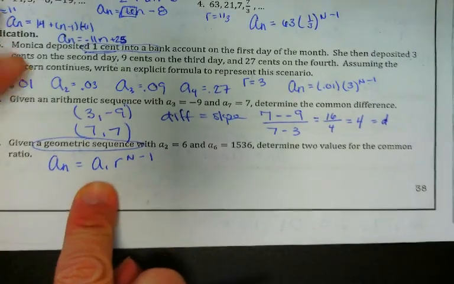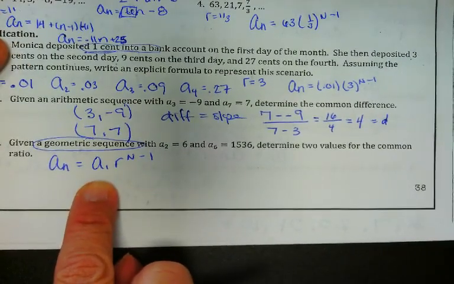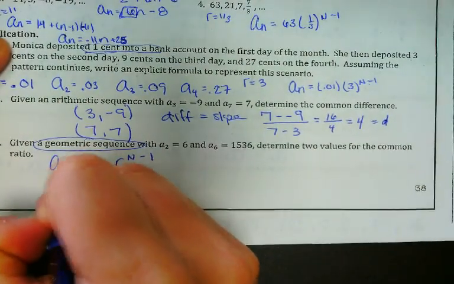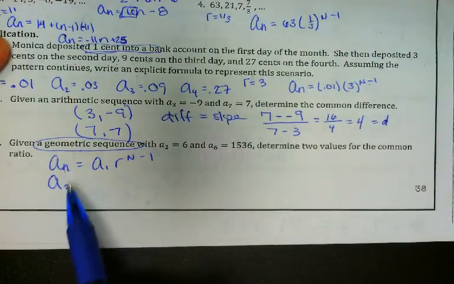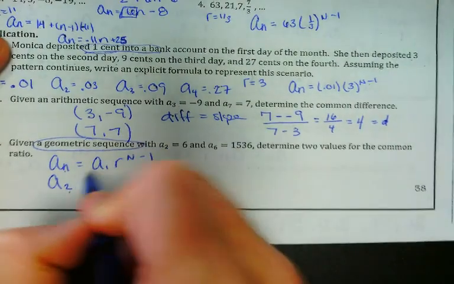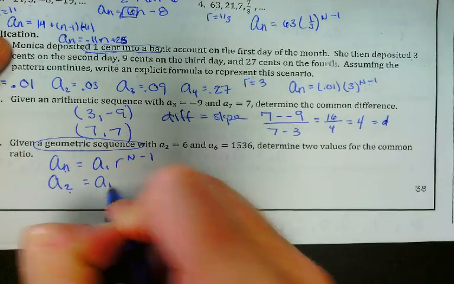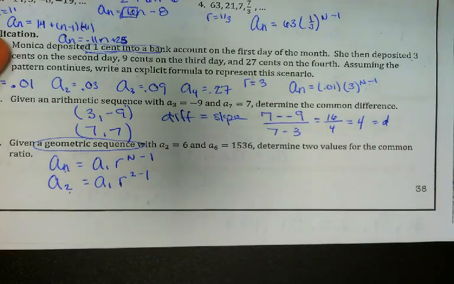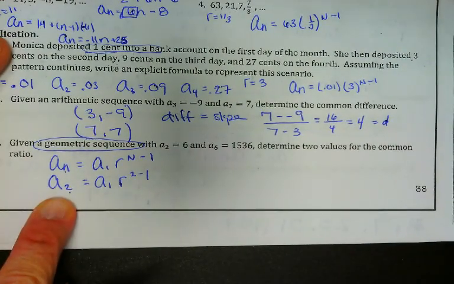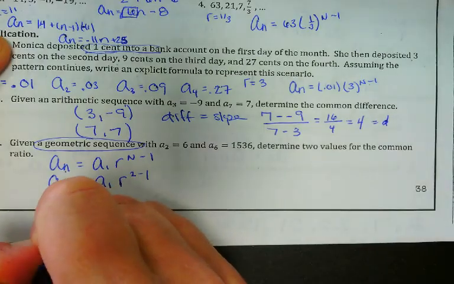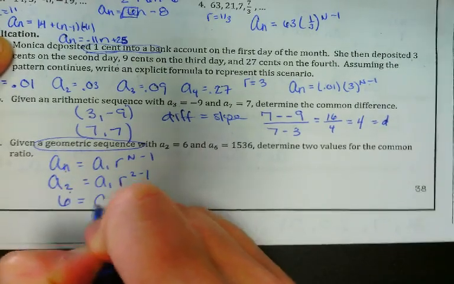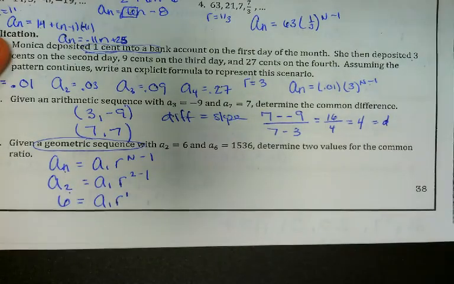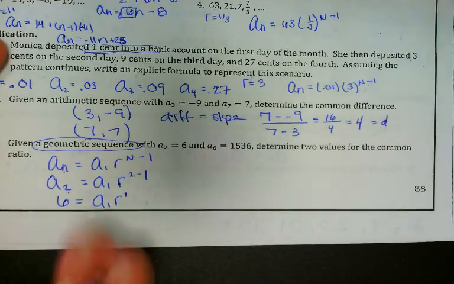Do we know a sub 1? No. All we know is a sub 2, so we're going to use a sub 2. I'm replacing every little n with a 2. So a sub 1 r to the 2 minus 1. What do I know about a sub 2? I can replace that with a 6 equals a sub 1, and then this just becomes r to the first. That's as far as I'm going to go there.